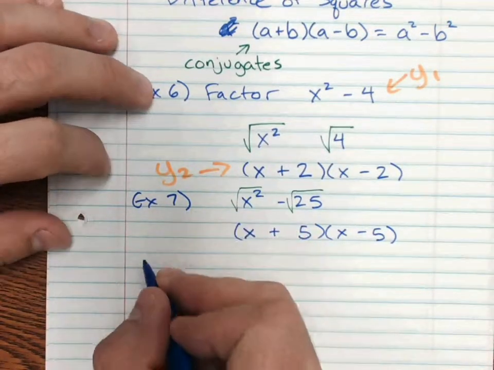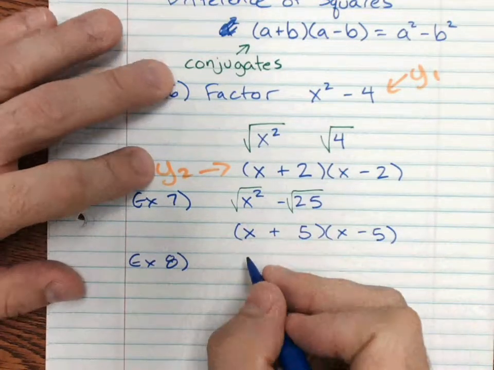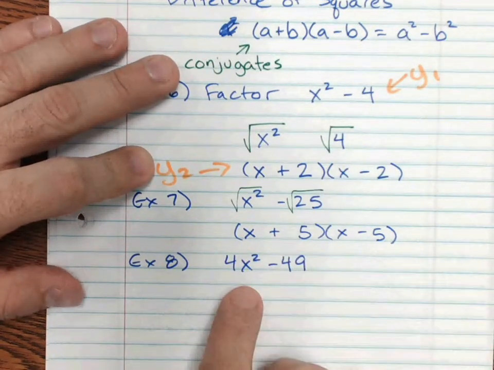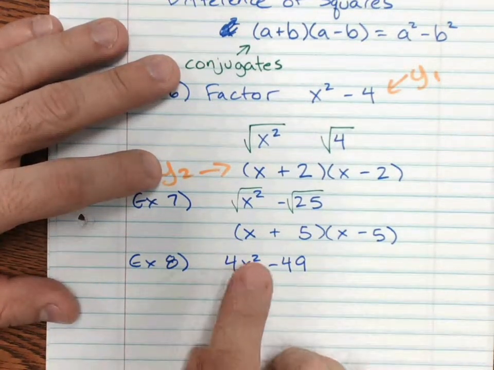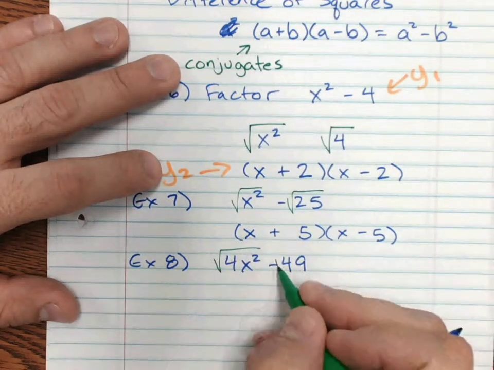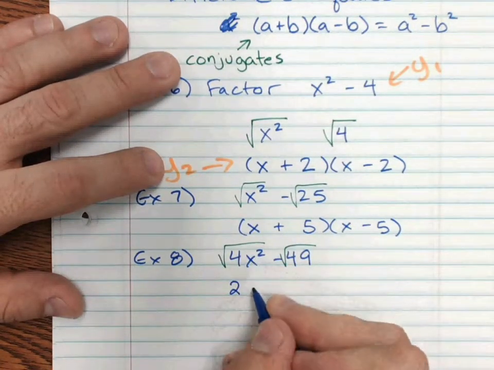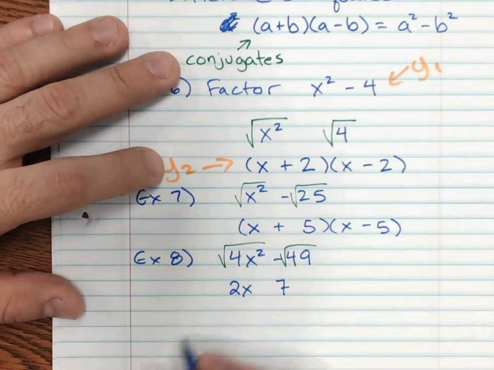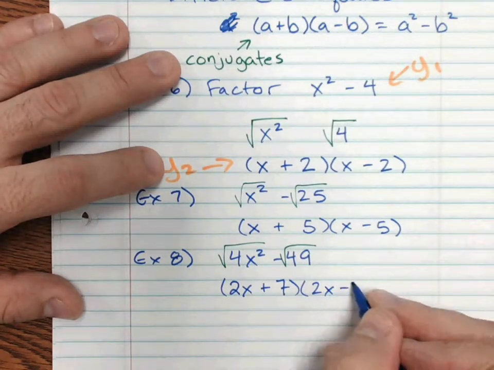Now, for this one, we're going to kick it up a little bit. We have 4x squared minus 49. This is also a set of perfect squares. 4 is a perfect square, x squared is a perfect square, and 49 is a perfect square. So we can use this factoring method. Square root of 4 is 2, square root of x squared is x, the square root of 49 is 7. So my first factor will be 2x plus 7, my second factor will be 2x minus 7.